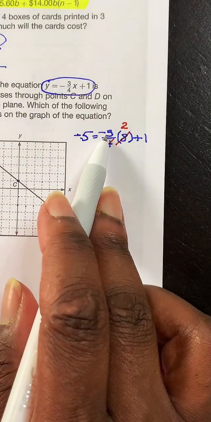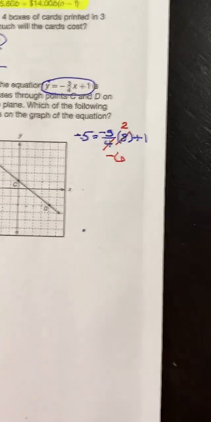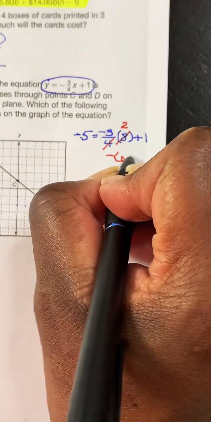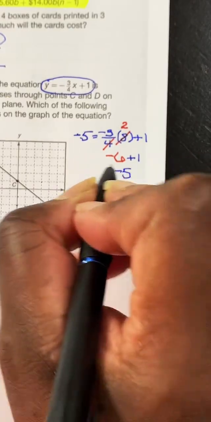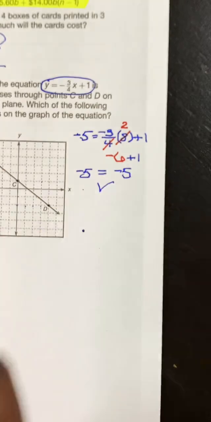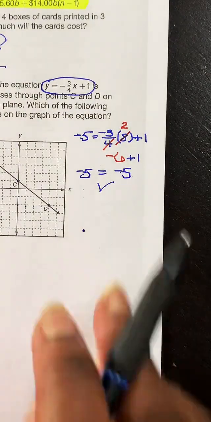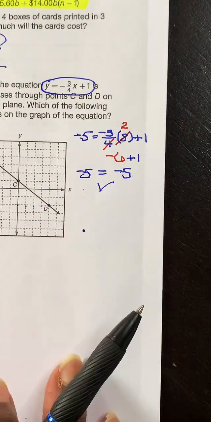Now we have -3 times 2, which gives me -6. Now, -6 plus 1 gives me -5. So does -5 equal -5? Yes, it does. That's a true statement. That means the point 8, -5 is a point on that line.